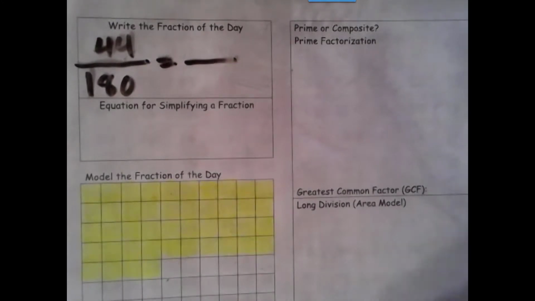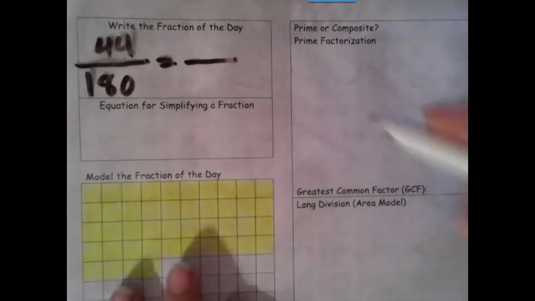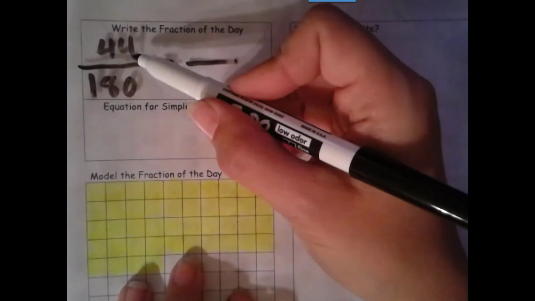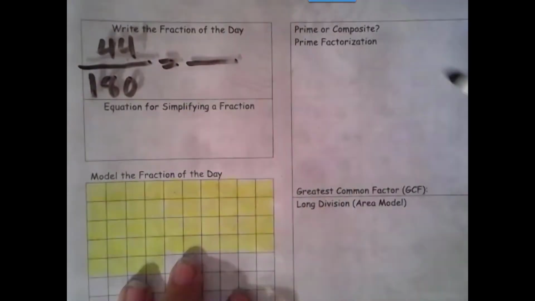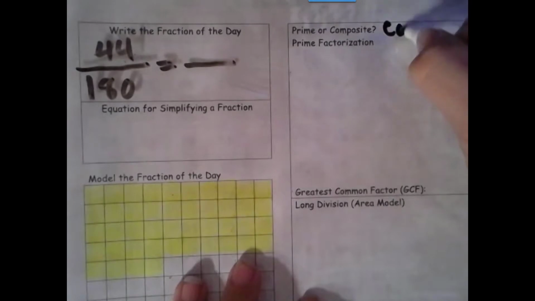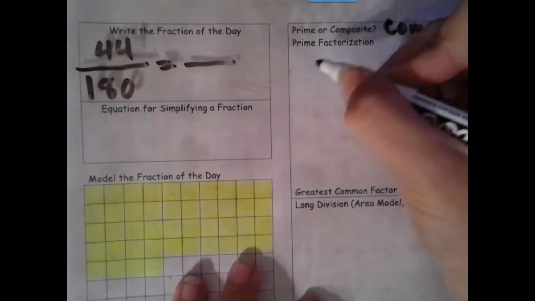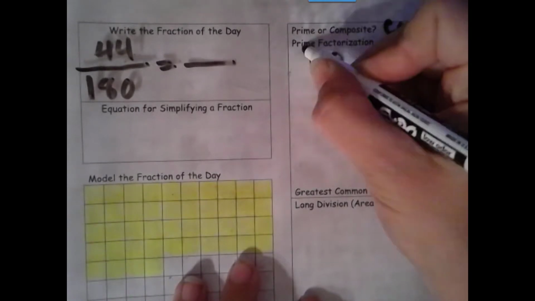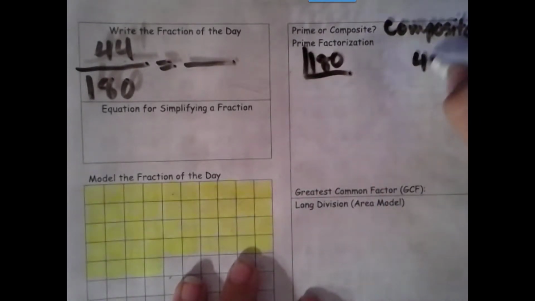Now we want to think, is 44 prime or composite? Well, it's an even number, so that means it is composite, because the only even number that's prime is the number 2. So it's composite, and that means we need to do our prime factorization for both the denominator and the numerator.